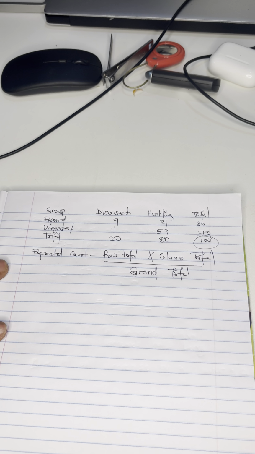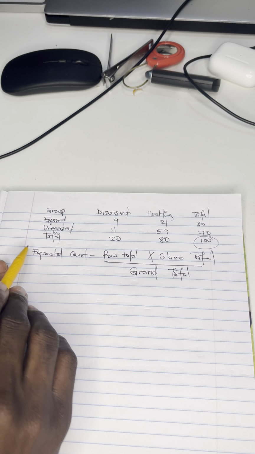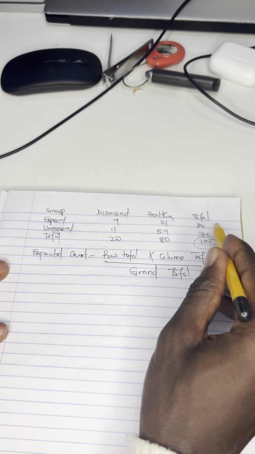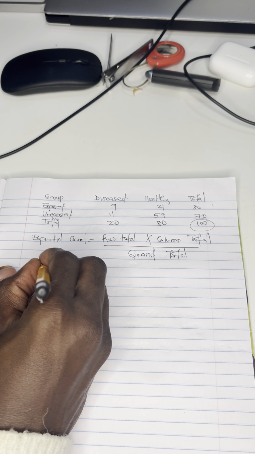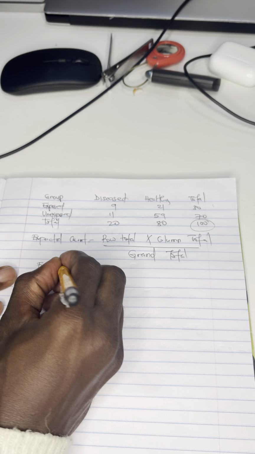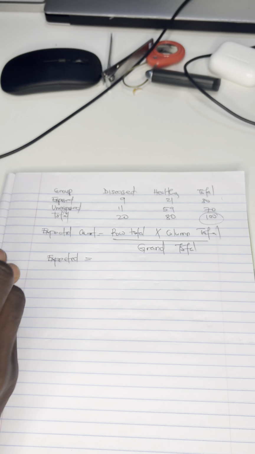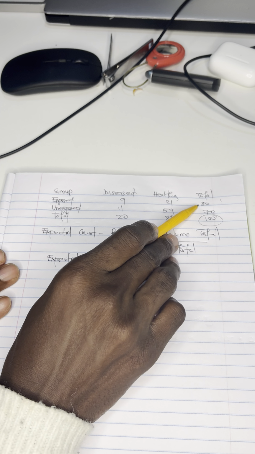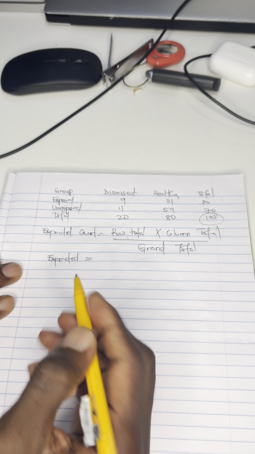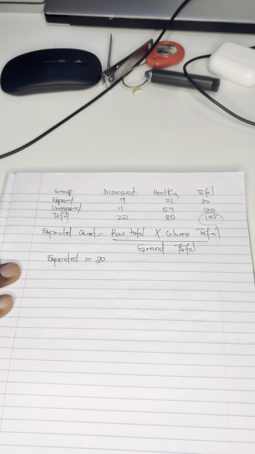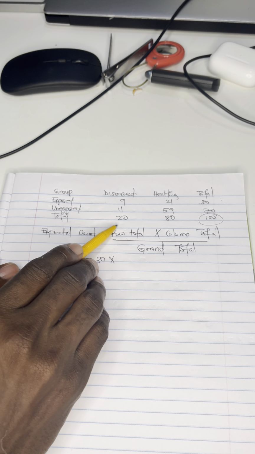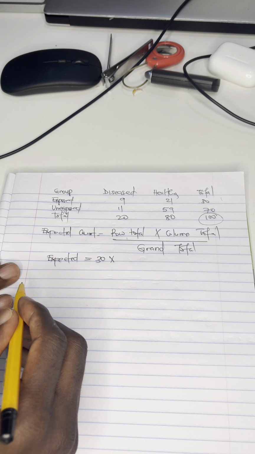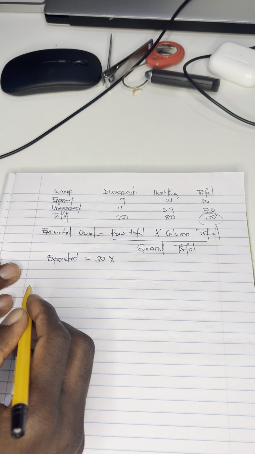So for the expected count, the row total is 30. So for the expected, we are going to have the row total, and in this case it's 30, times the column total. For the first deceased, we are having 20.